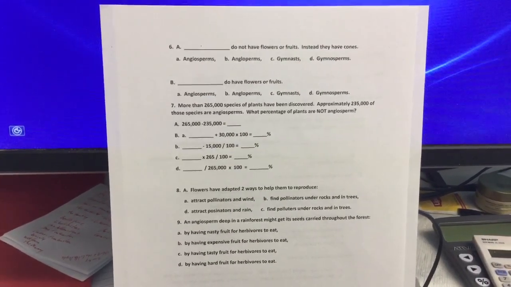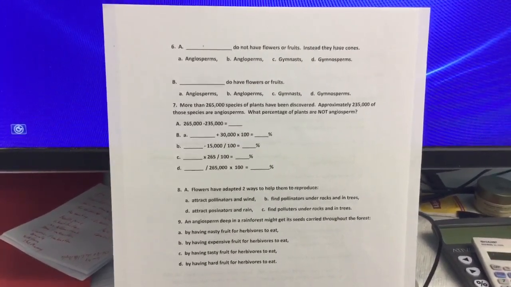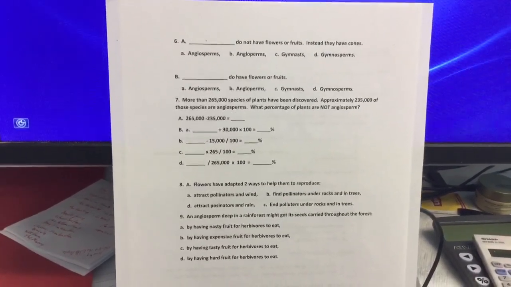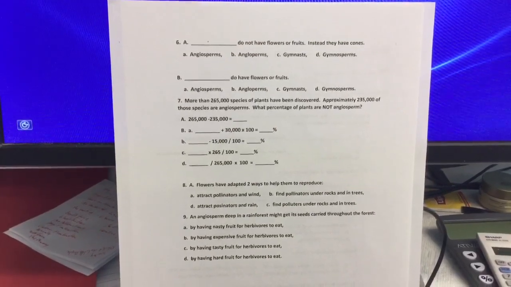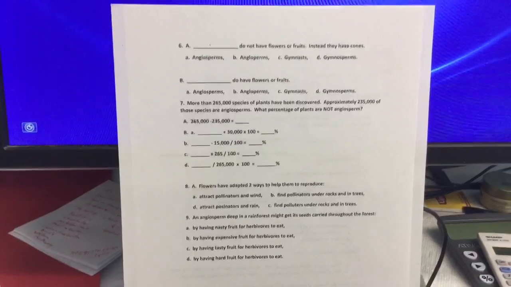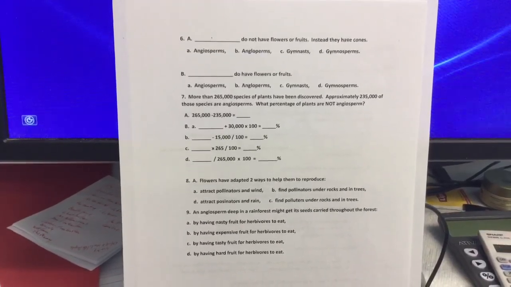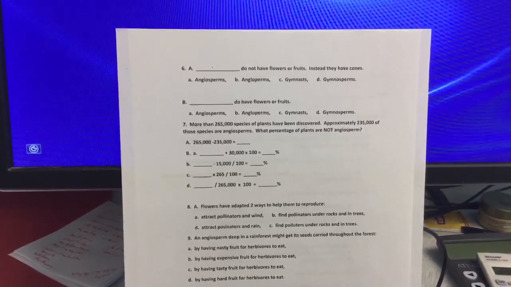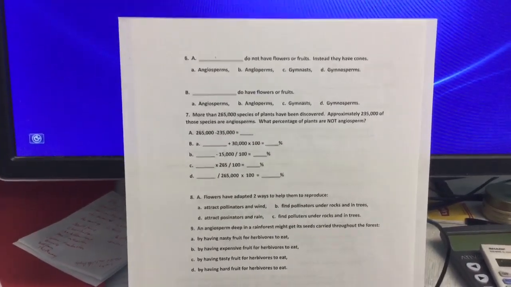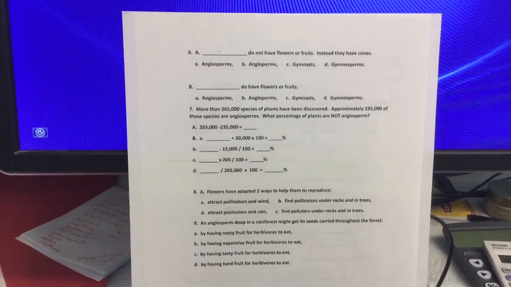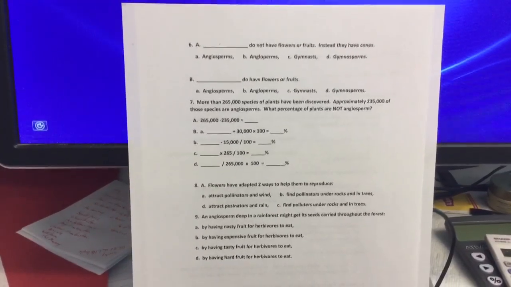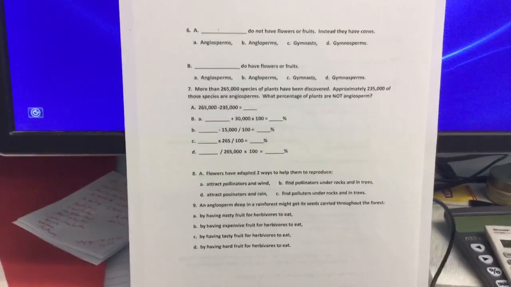And you can find the answer to this on page 312, or you can probably guess, because it's just the opposite of big A. Would that be angiosperms, angloperms, gymnasts, or gymnosperms? I made up the angloperms. We already used gymnosperms. And so the obvious answer is actually A, angiosperms.